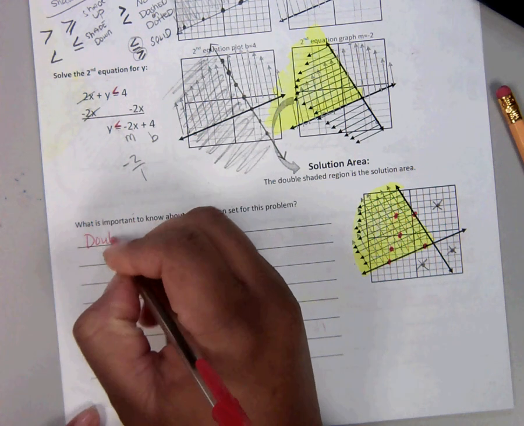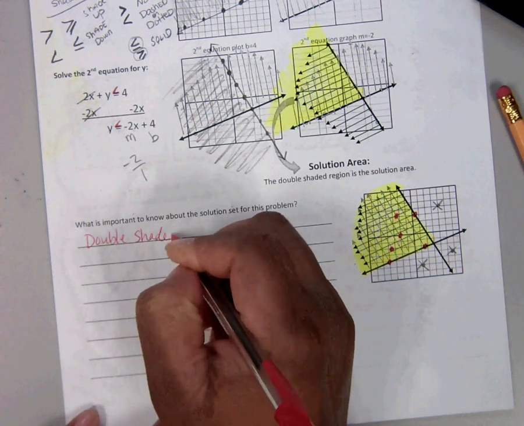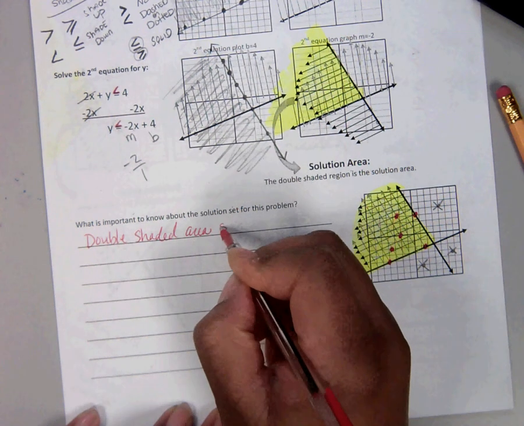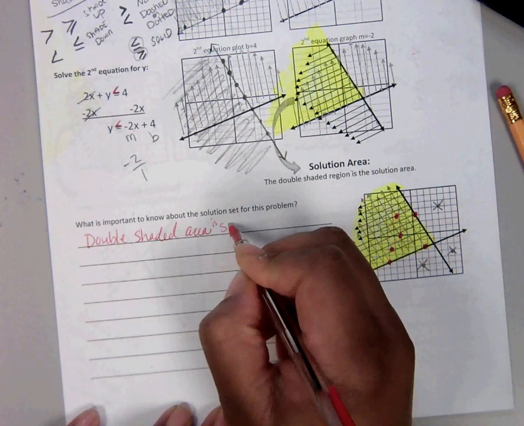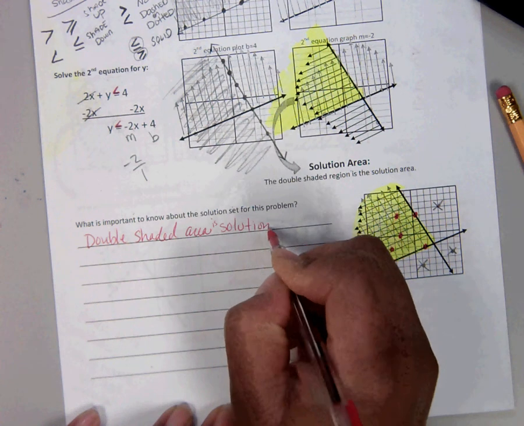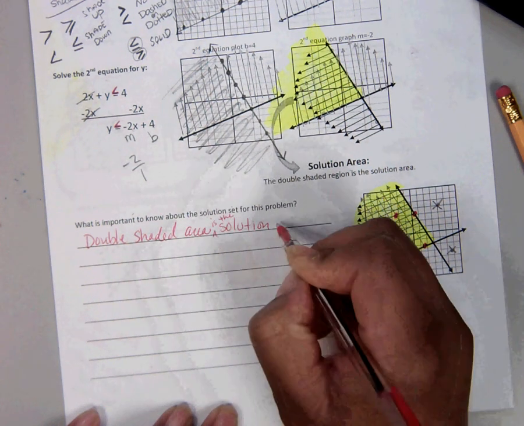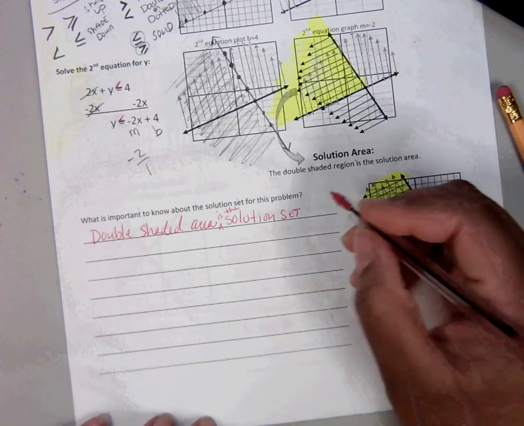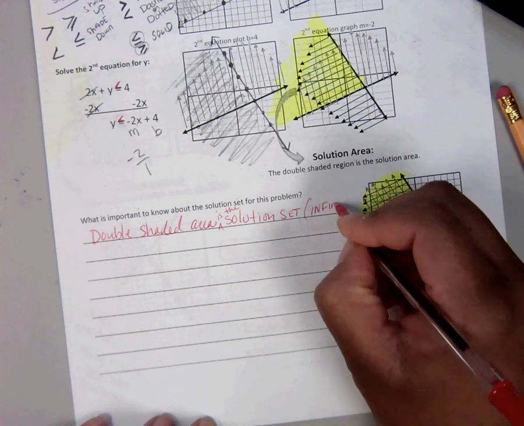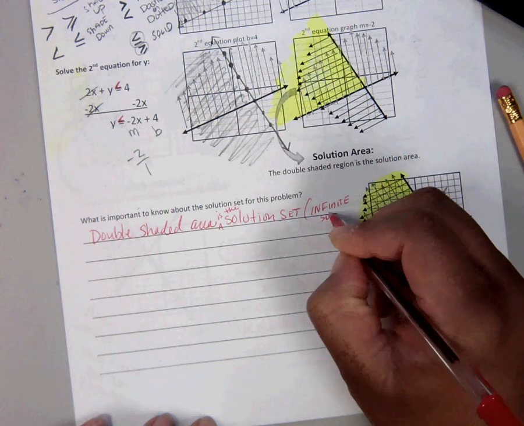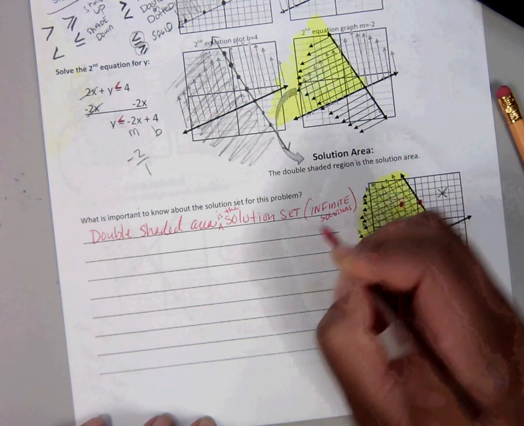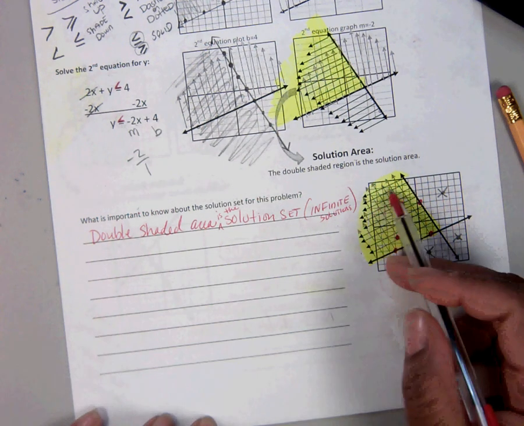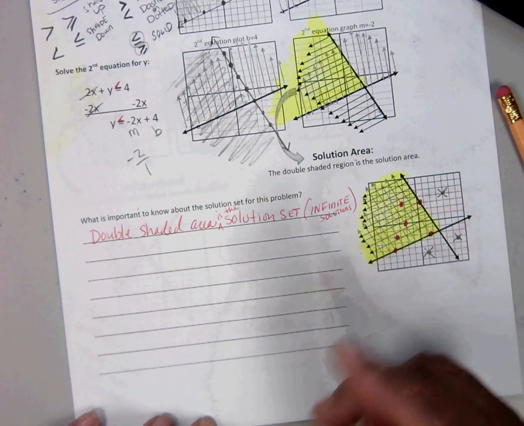Okay, the double shaded area is the solution set, with infinite solutions. Okay? There are an infinite amount of solutions. There's so many solutions in here you can't count them.